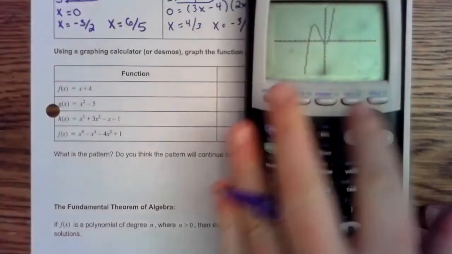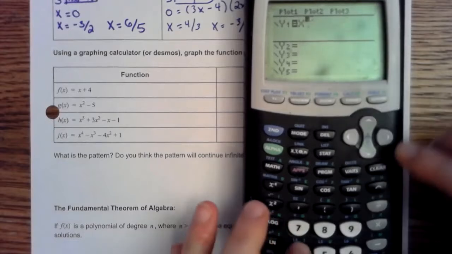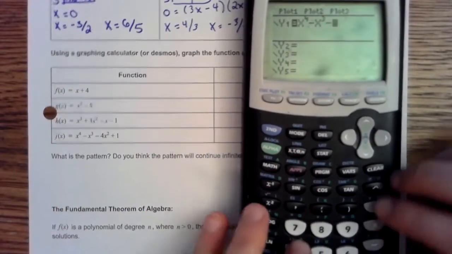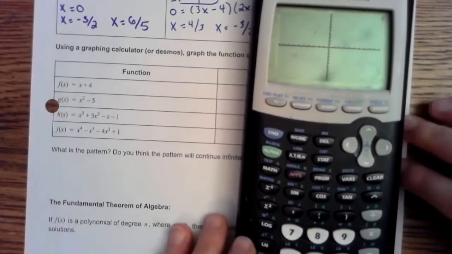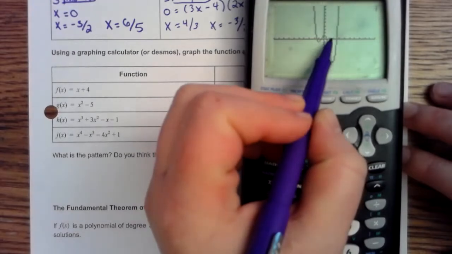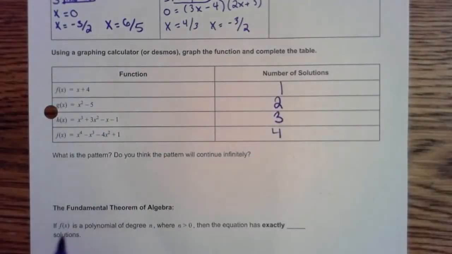Let's try the last one. x to the power of 4 minus x cubed minus 4x squared plus 1. 1, 2, 3, 4 times. So what is the pattern? Will it continue forever? Let's talk about this.